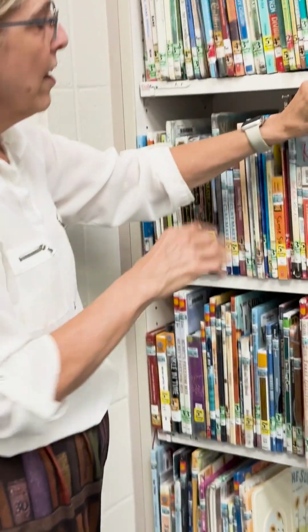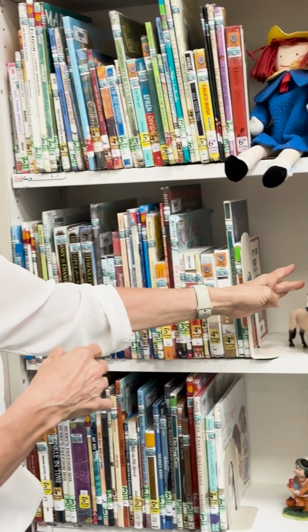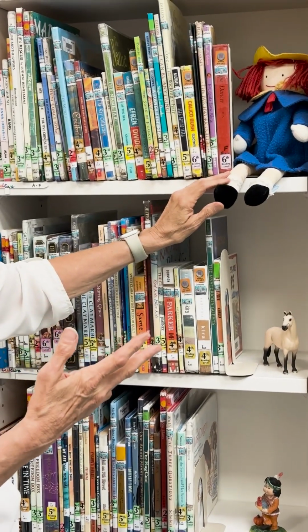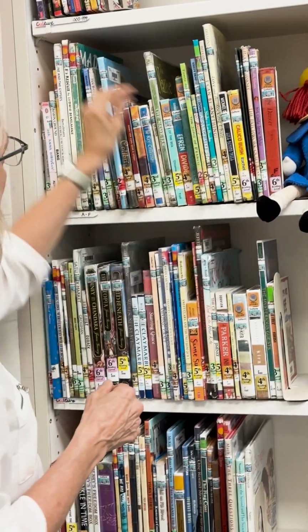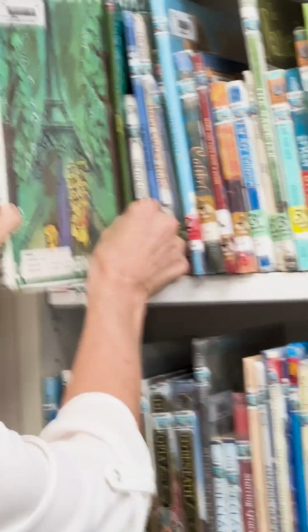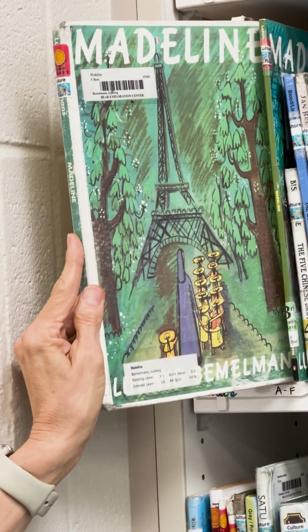Right here and on all the shelves, I have little dolls or statues to let you know what is on that shelf. So we have Madeline here, and Madeline is here because Madeline is from France, and it talks a little bit about the French culture.